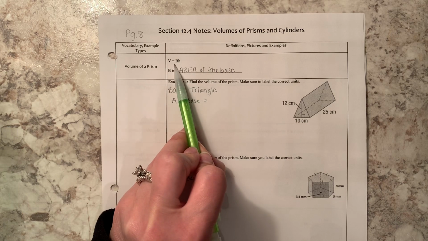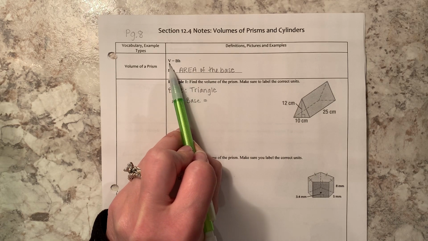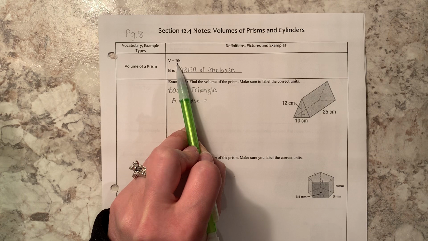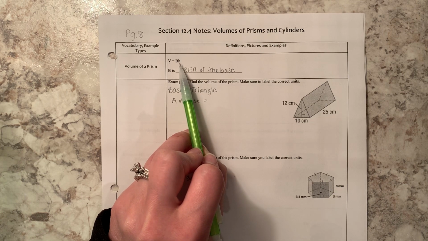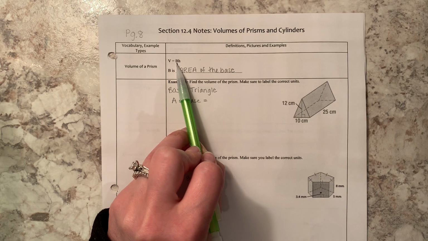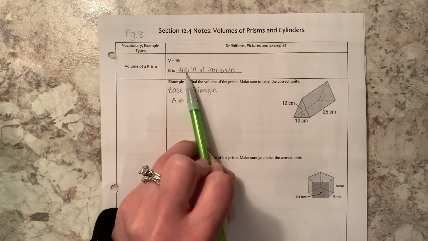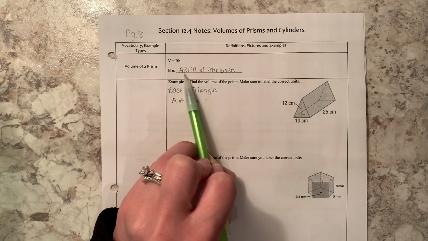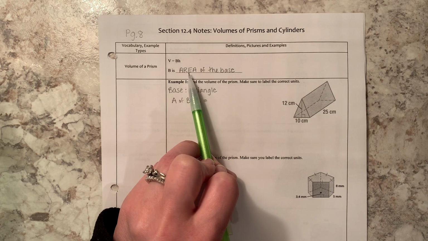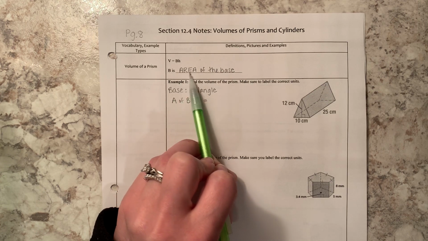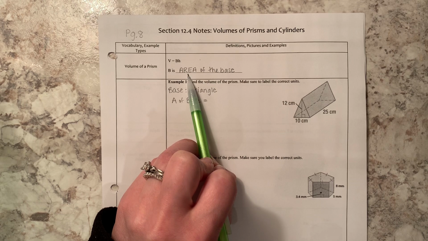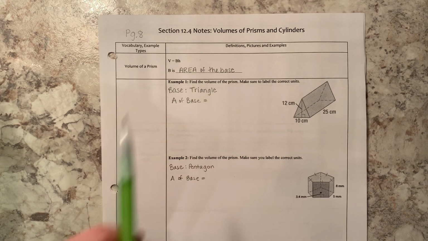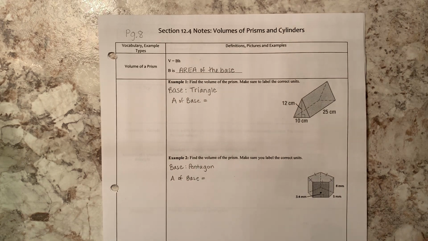The formula for volume of a prism is at the very top. Volume equals capital B times H. Now that seems really simple, right? But capital B has a lot involved in there. Capital B is the area of the base, okay? And sometimes that can take a little bit of time to find. Finding the area of the base was what we were finding in section 11.4. So let's look at example 1.